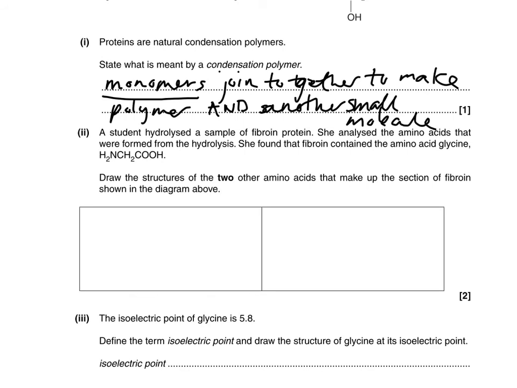So state what is meant by condensation polymer. In order to get this mark, you do need to say it's monomers, more than two, so lots of monomers. If you put two monomers, you don't get the mark. They join together to make a polymer and another small molecule, such as water or HCl.